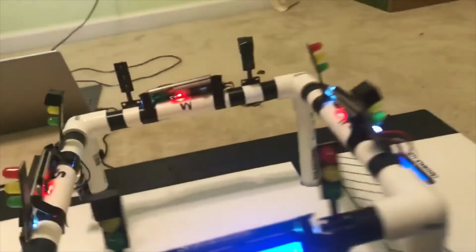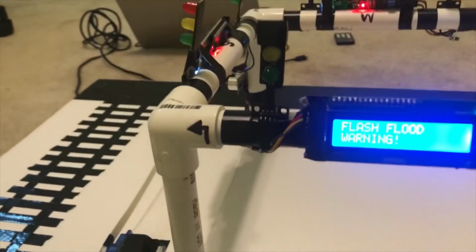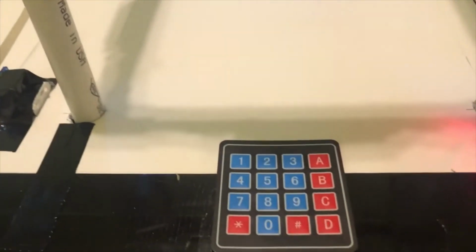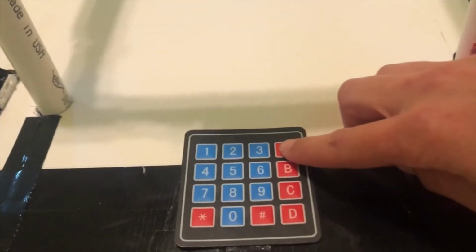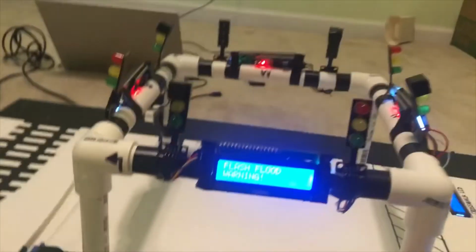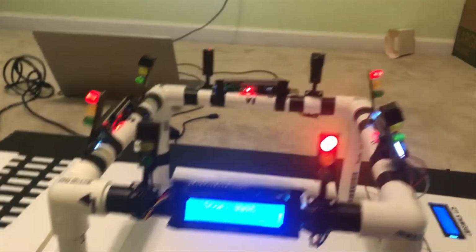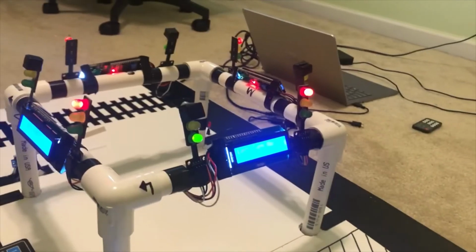And to get out of this flash flood warning, we'll just simply press another key on the keypad as we did with the sound sensor. This time we'll go to the daytime mode, mode A. And we're back in the daytime mode loop.